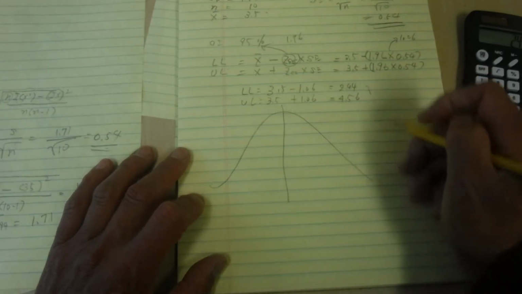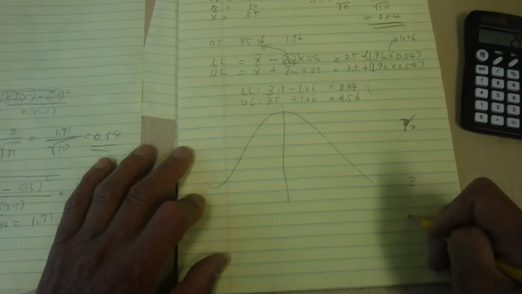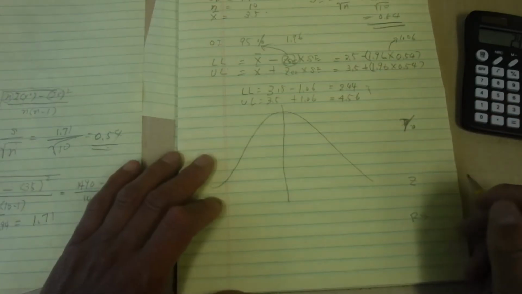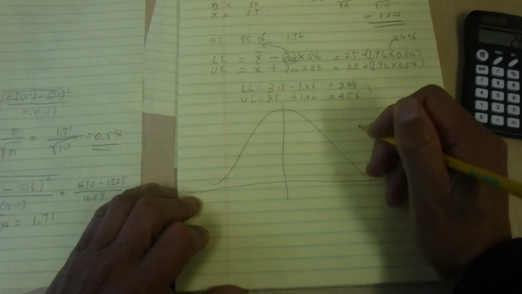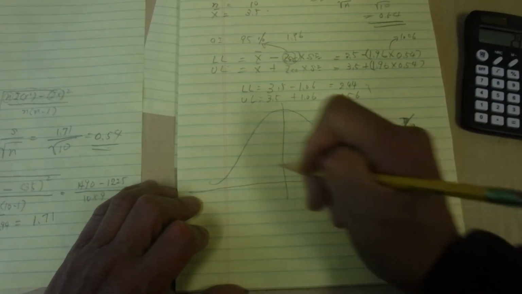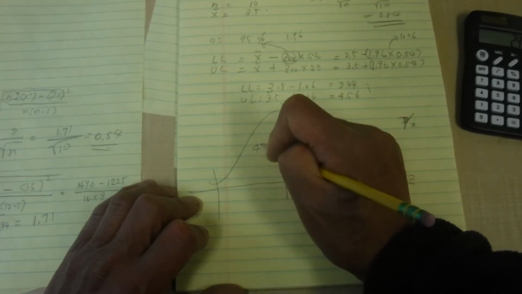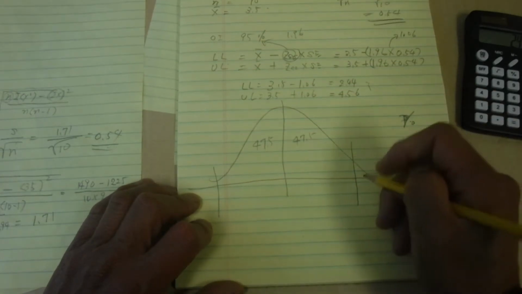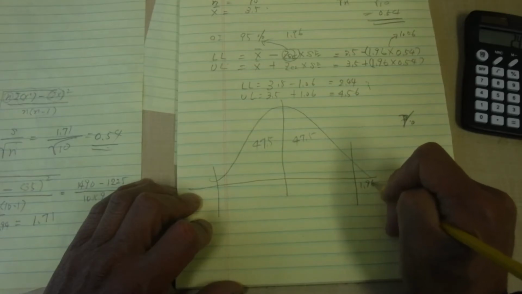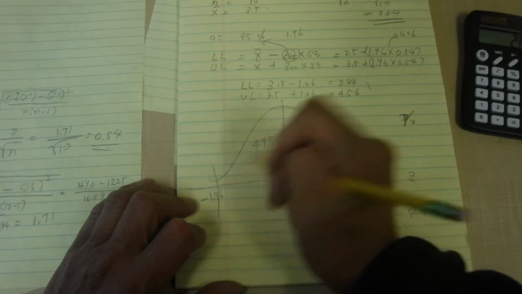So okay, we're going to talk about the percentage and z-score and raw score. There are 3 levels. In terms of percentage in the normal distribution, a 95% confidence interval means 47.5% in each half. Right? This corresponds to a z-score of positive 1.96 and negative 1.96.